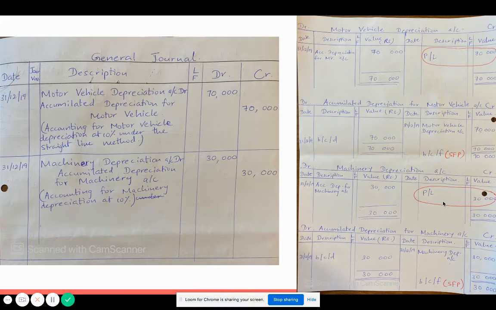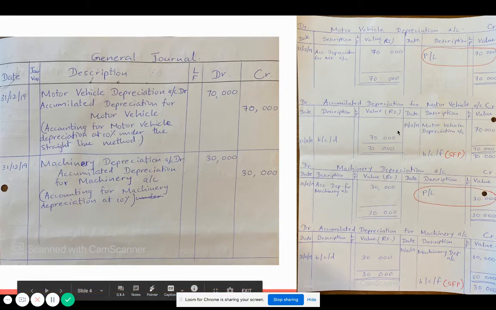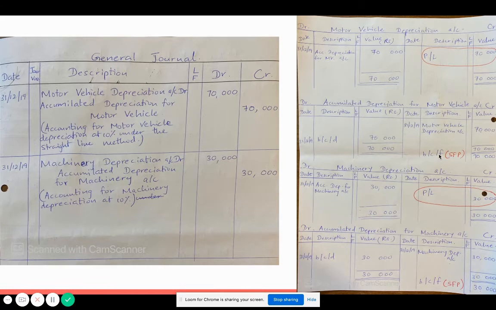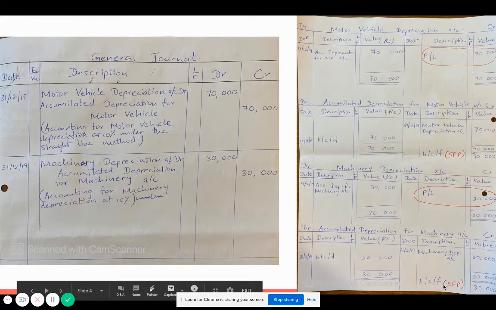Machinery depreciation account will be credited and profit or loss account will be debited under the relevant expense. So what is the treatment for the two accumulated depreciation accounts? Once you balance the account, the balance will be carried down and carried forward to the statement of financial position. Here also, once you balance the account, this 30,000 will be carried forward to the statement of financial position.